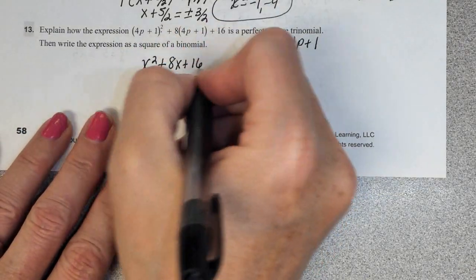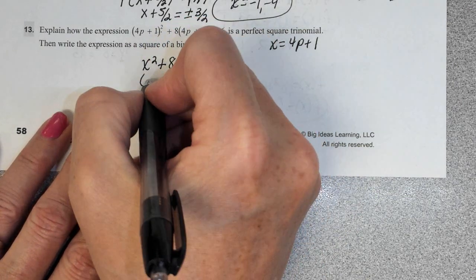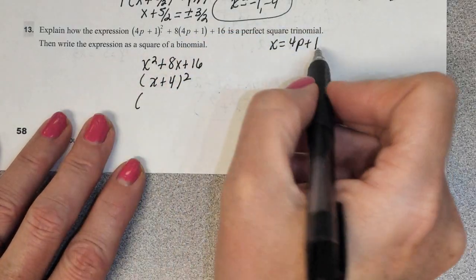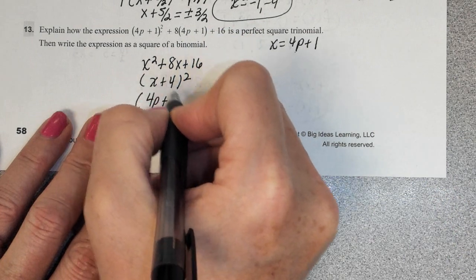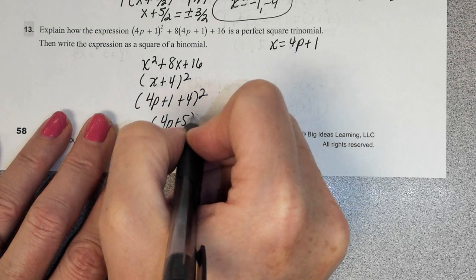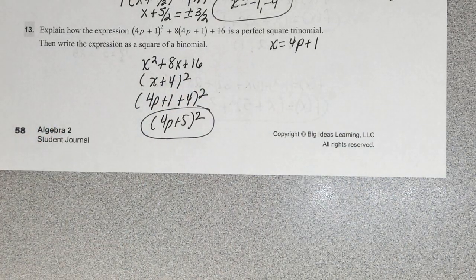So now what does this turn into? X plus 4 squared, right? But what is our X? What do you put in one? No way. So see how that problem could take us forever, or it could take us about 10 seconds? Yeah.